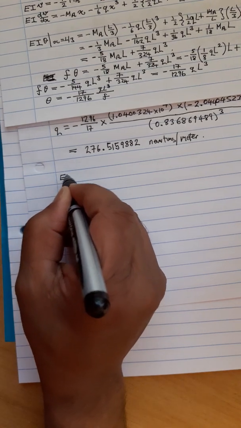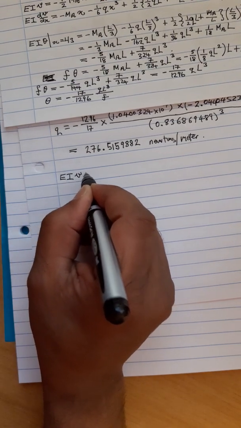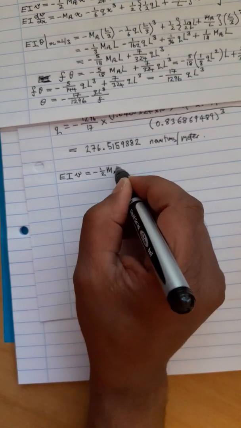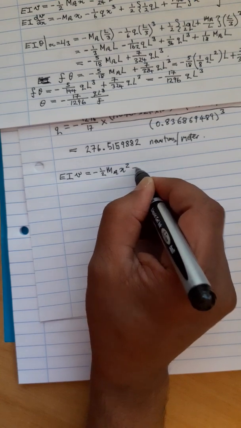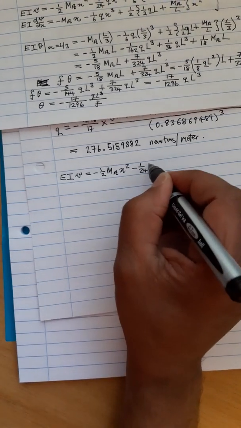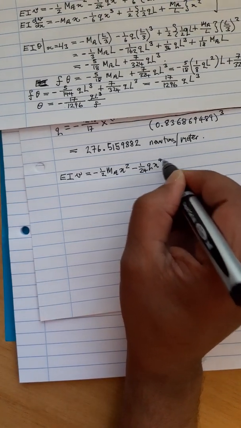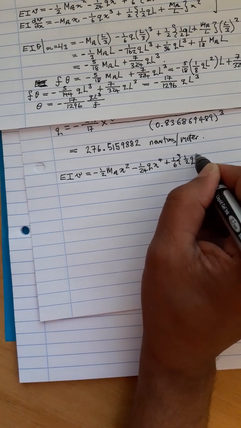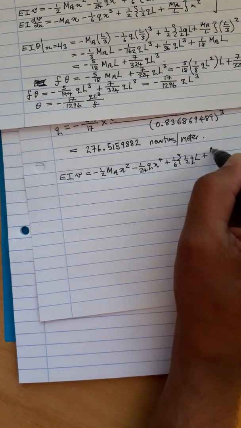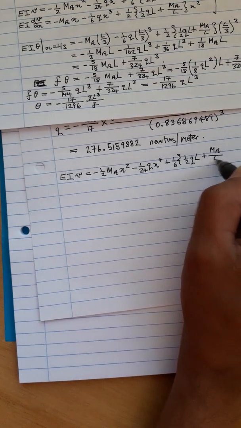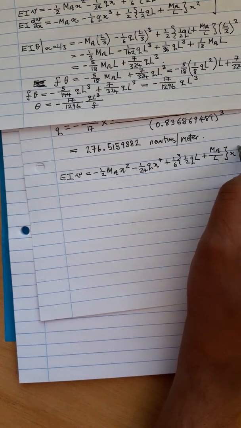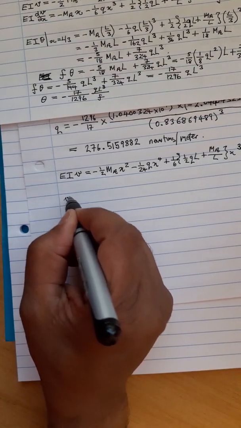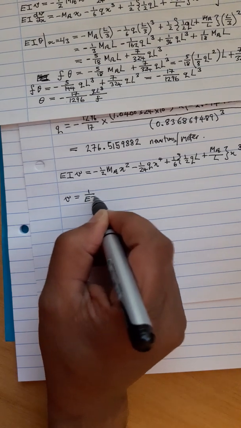We have EI V is equal to minus 1/2 MA x squared minus 1 over 24 qx to the 4th plus 1 over 6 times (1/2 qL plus MA over L) x cubed. We just divide through by 1 over EI.